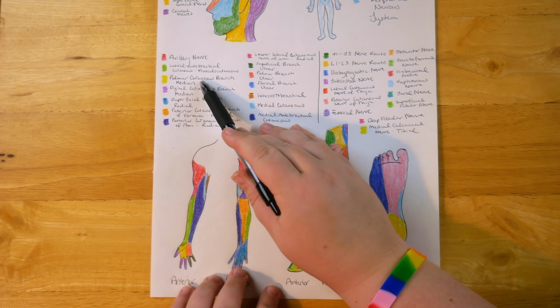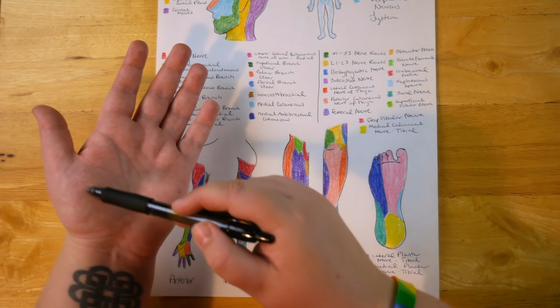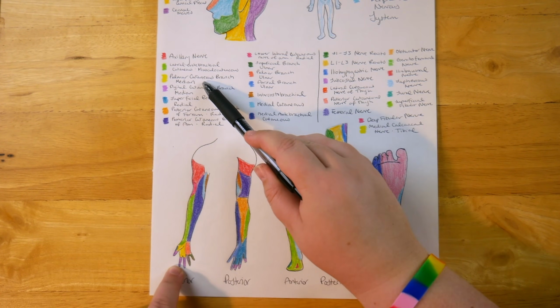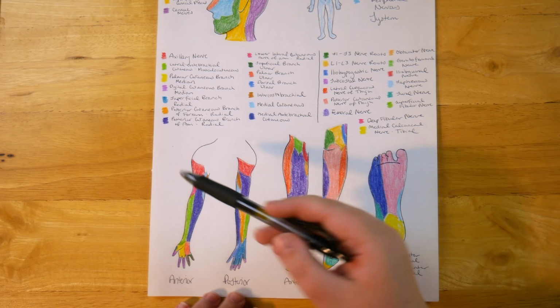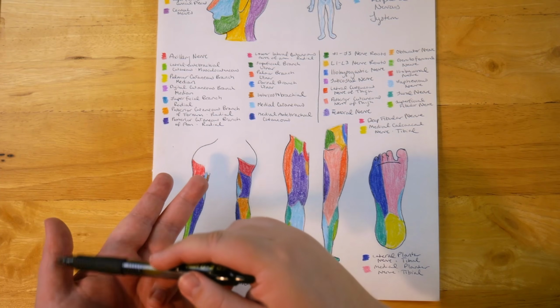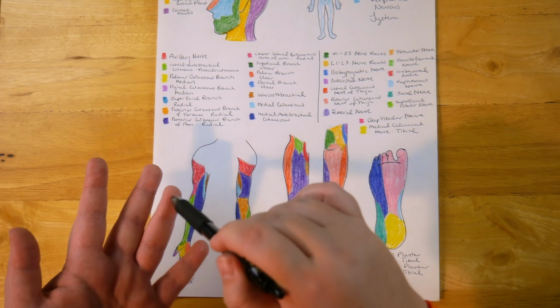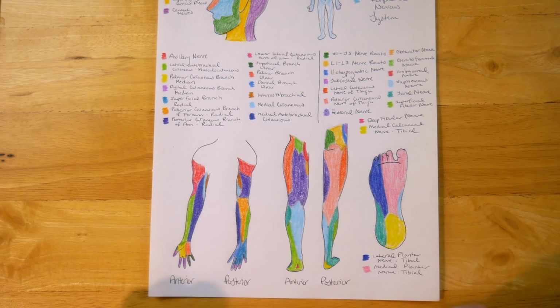We have the palmar cutaneous branch, which is right in this area. This is part of the median nerve. We have the digital cutaneous branch, which does a couple fingers here, and the thumb we have a little bit right in here as well, this little sliver of the finger.